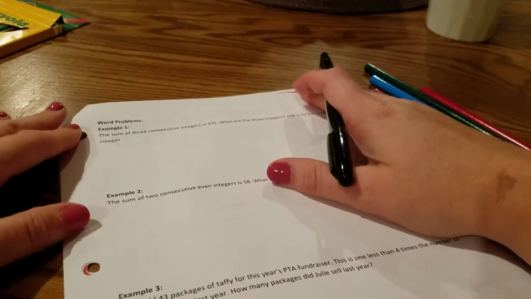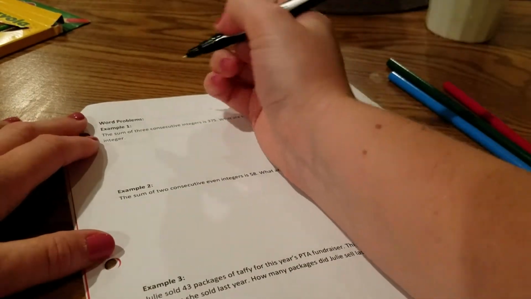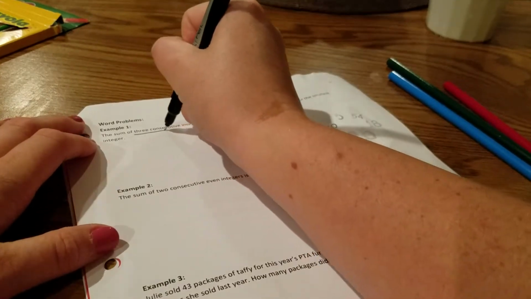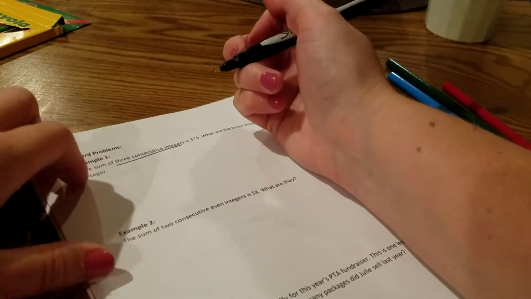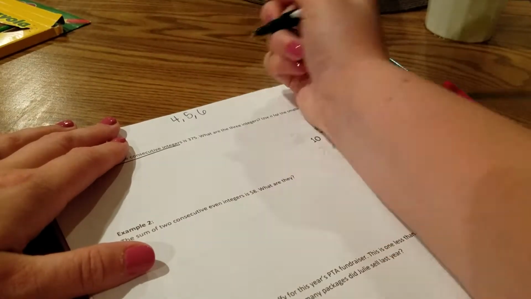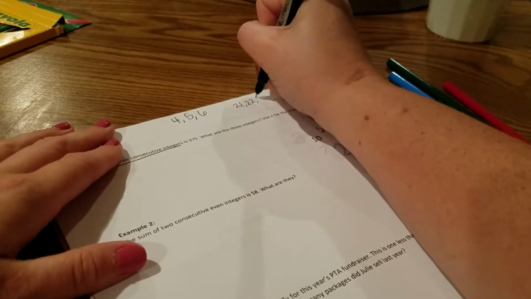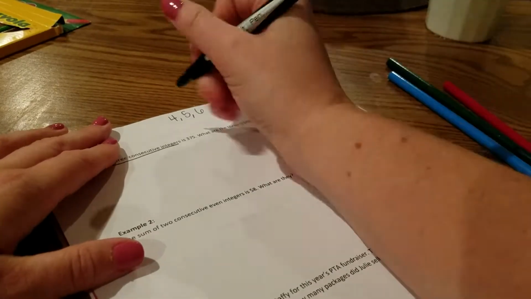On the next page, we start to talk about word problems that involve combining or distributing, and the first one talks about 3 consecutive integers. When we talk about consecutive integers, we're talking about numbers that are in order. For example, 4, 5, 6, or 21, 22, 23.